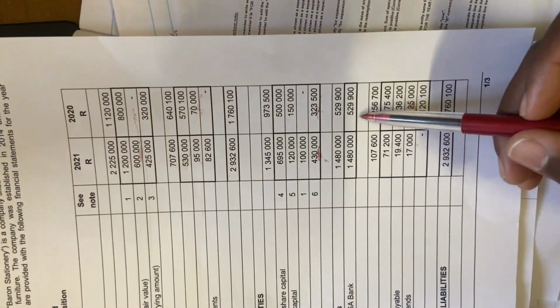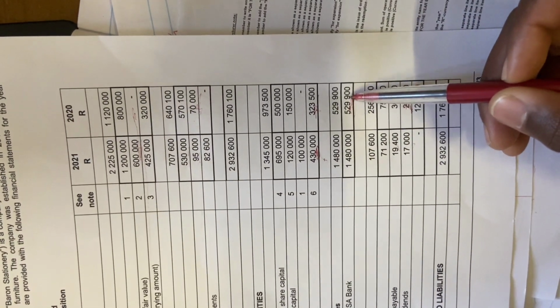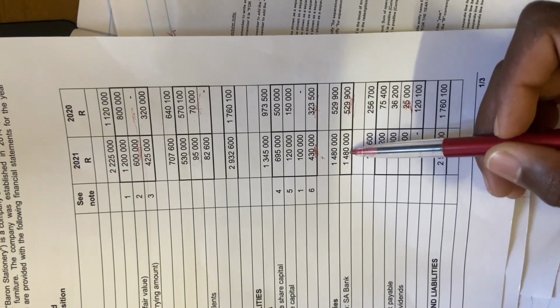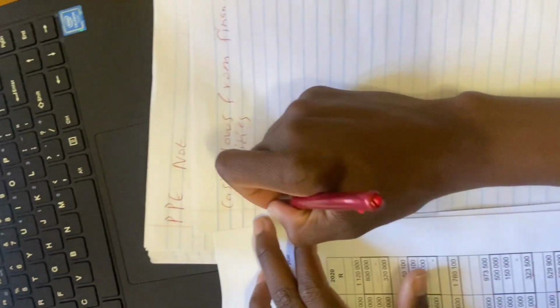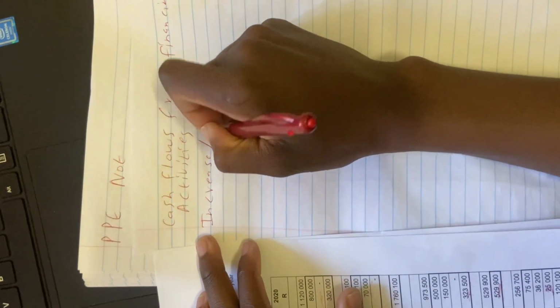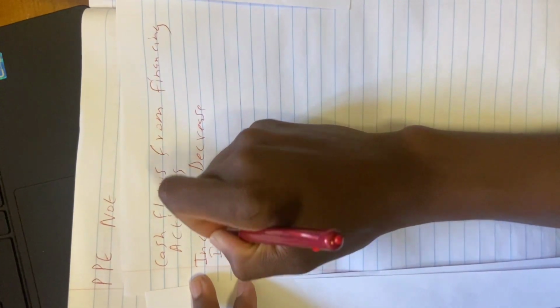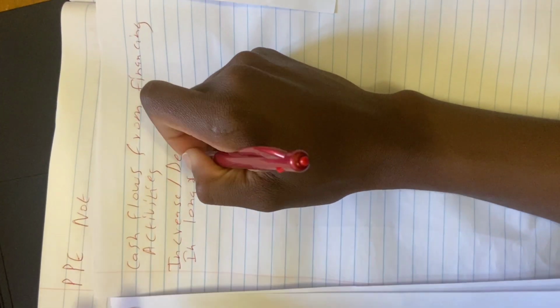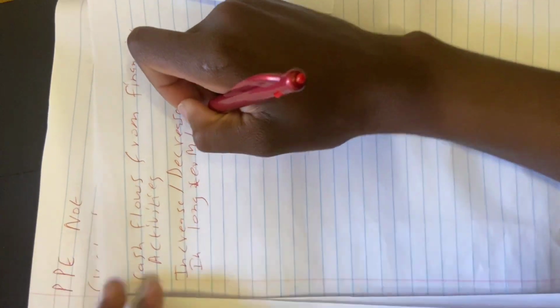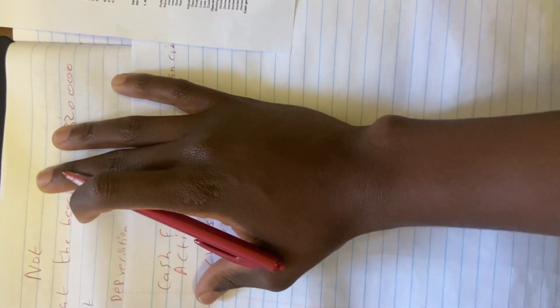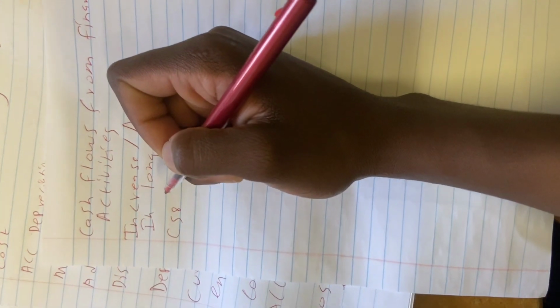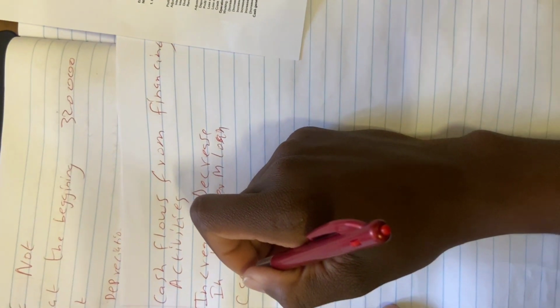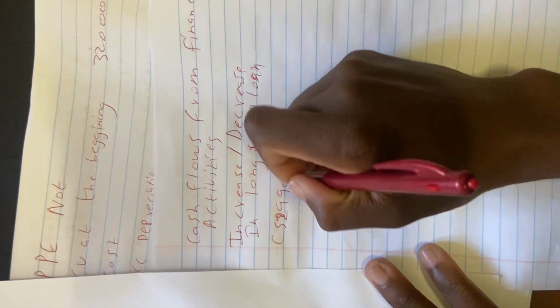Going to the loan. At the beginning you had 529,900. At the end you have 1,480,000. Let's talk about an increase or decrease in long-term loan. At the beginning the long-term loans were 529,900.